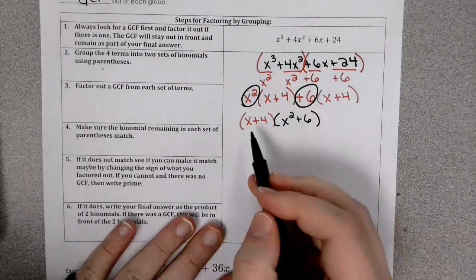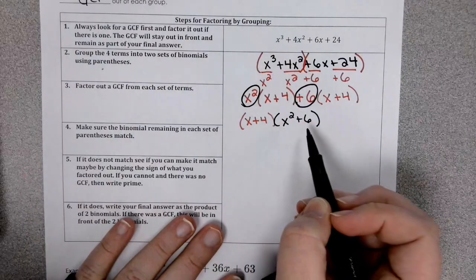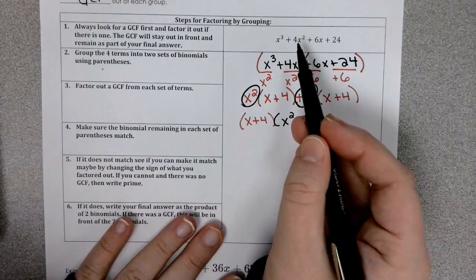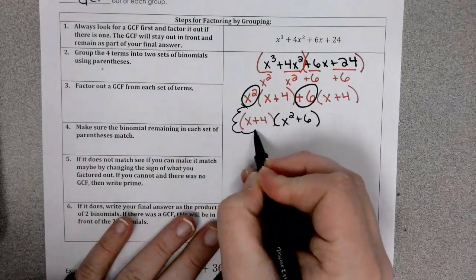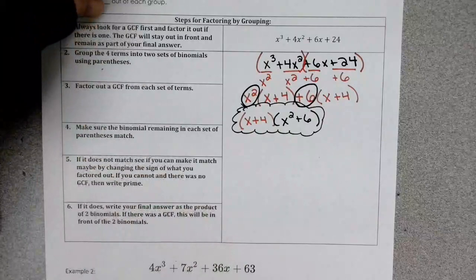Now I can check my work. X times x squared gets me that x cubed. X times 6 gets me that 6x. 4 times x squared gets me that 4x squared. And 4 times 6 gets me the 24. So this is the factored form of my expression given.